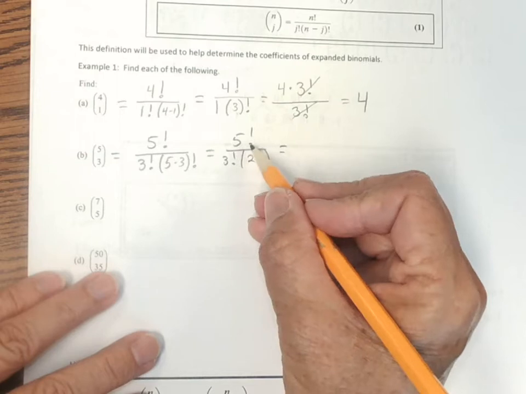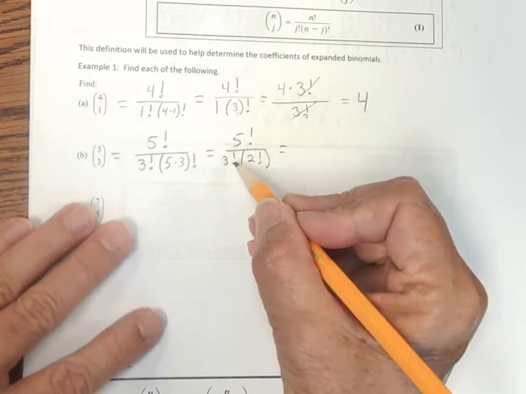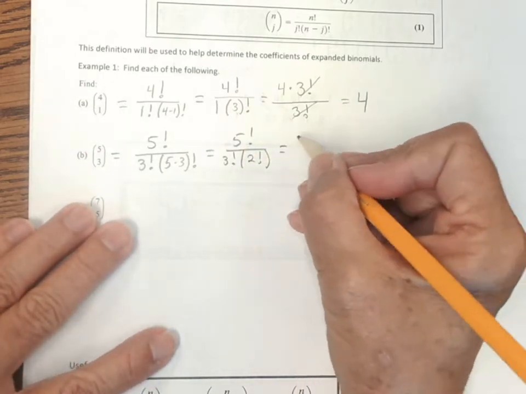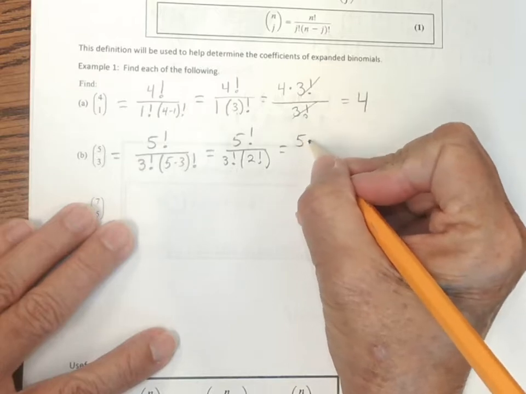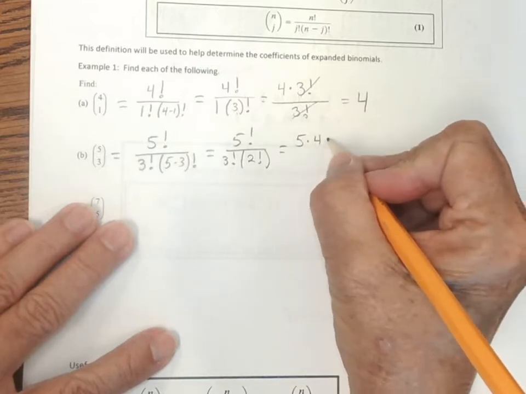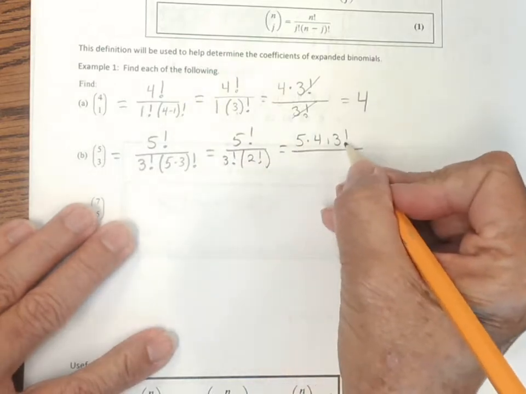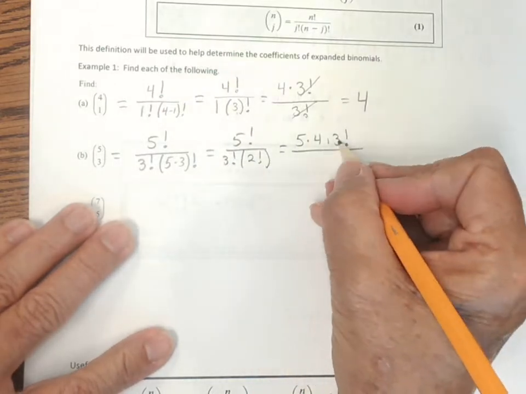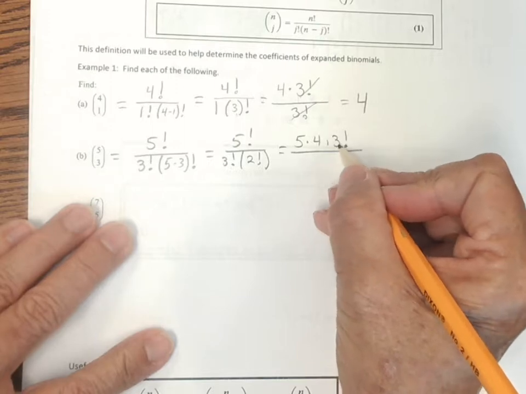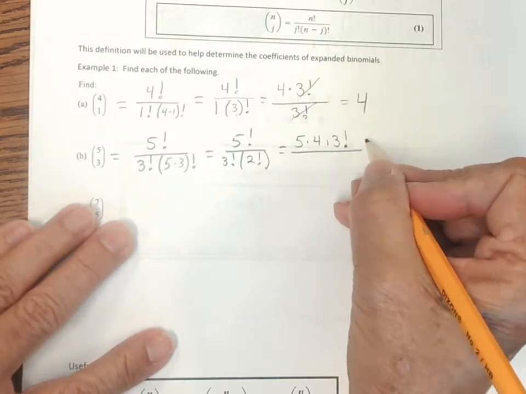The top, what I'm trying to do is write this out until I get something I can cancel with the denominator. So 5 factorial is 5 times 4 times 3. And since I have a 3 factorial in the denominator, I'm not going to continue with that. I will stop there.